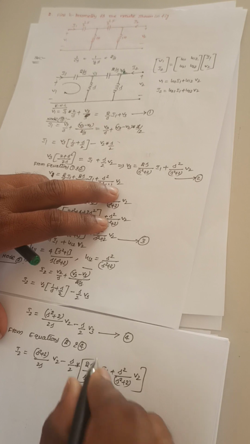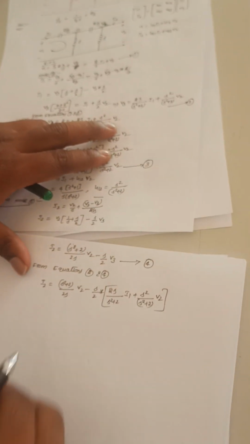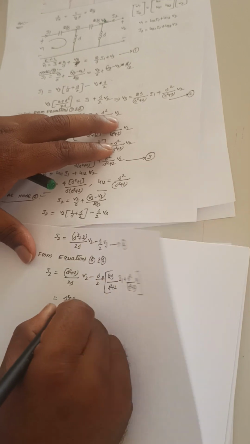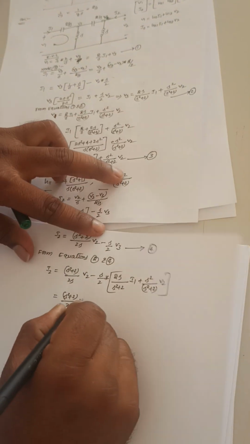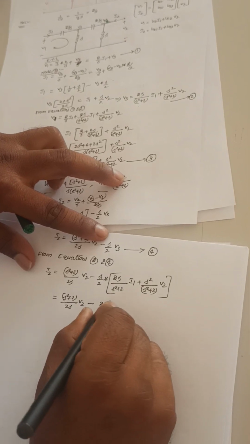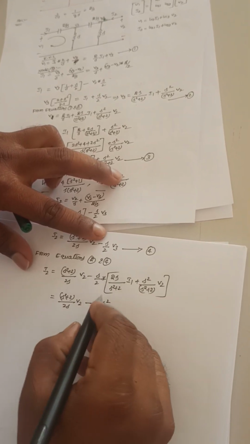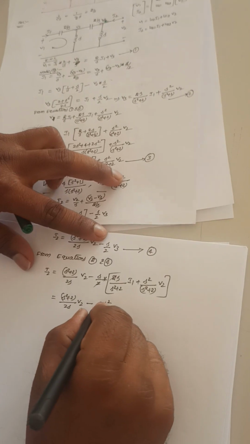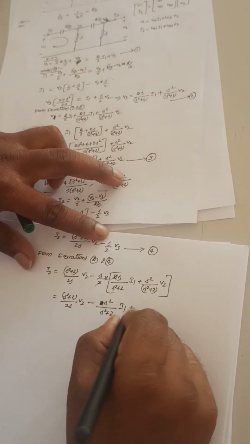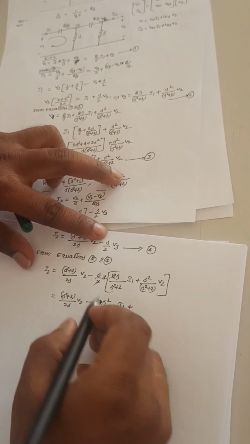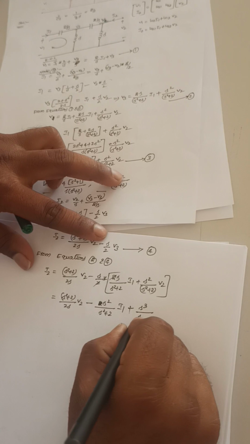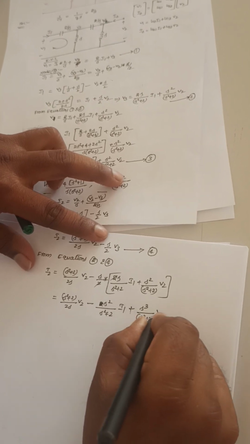Now this is (S square plus 2) divided by 2S into V2 minus this S into 2S. It is 2S square divided by, these 2 and these 2 will get cancelled, so it is S square divided by (S square plus 2) into I1 plus this is S cube. So S into S square, it is S cube divided by (S square plus 2) into V2.